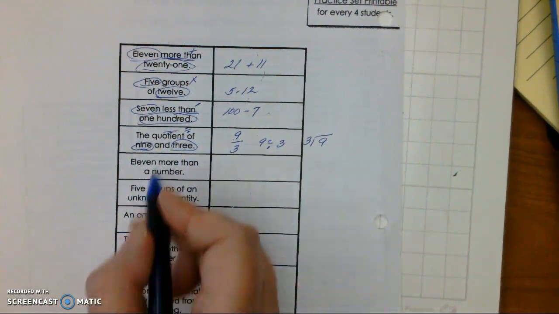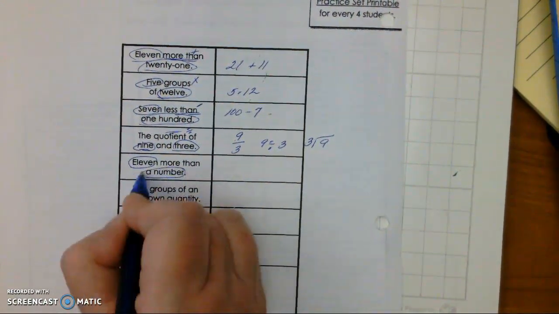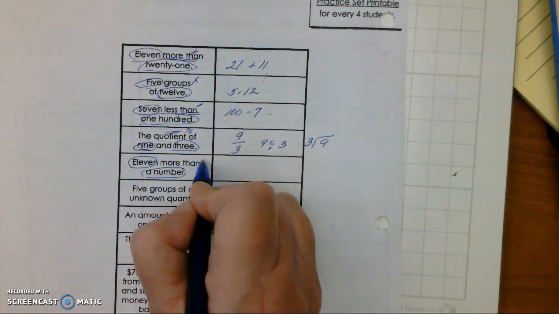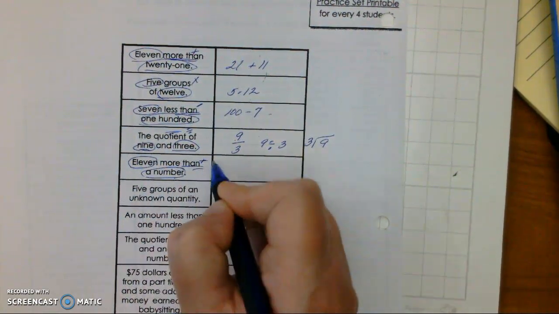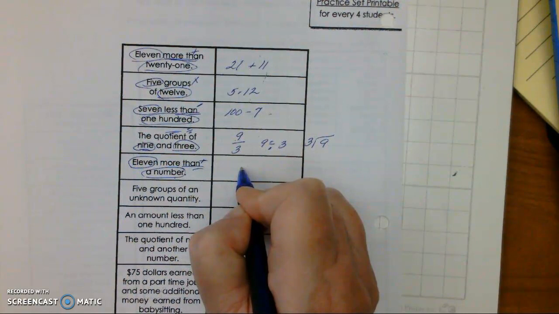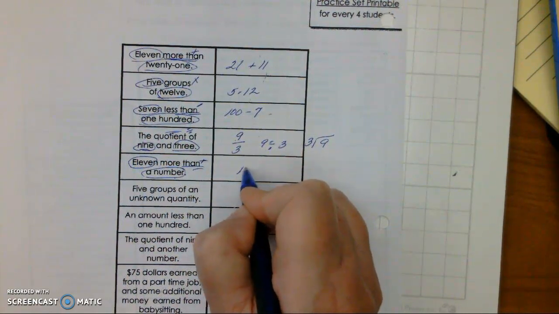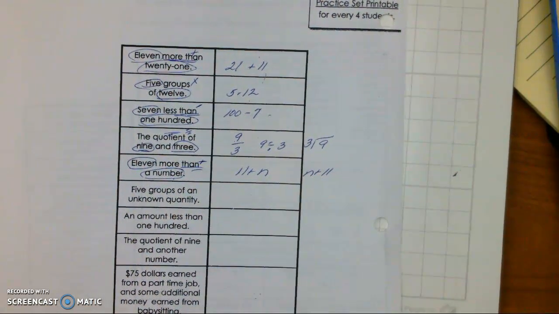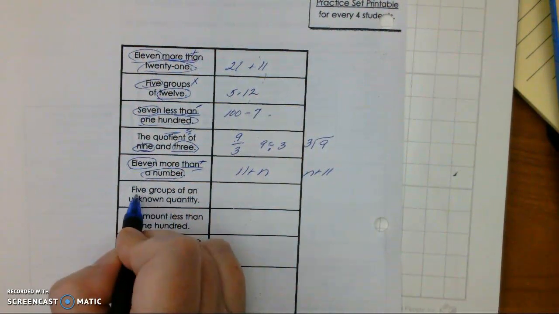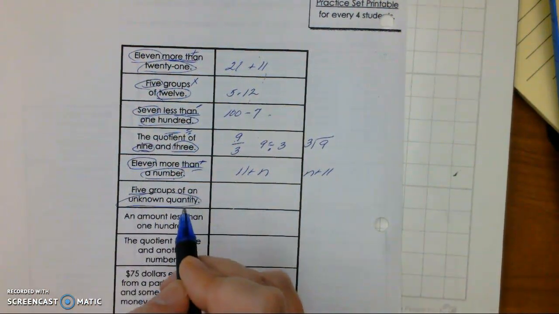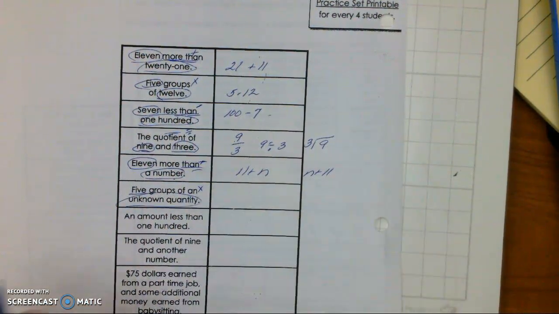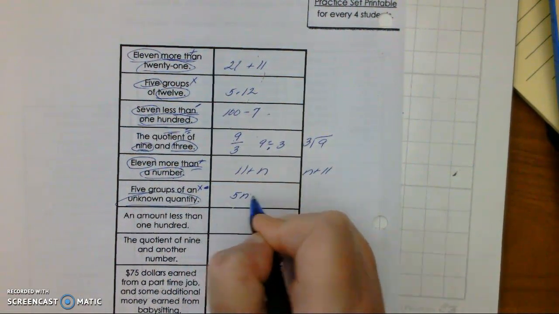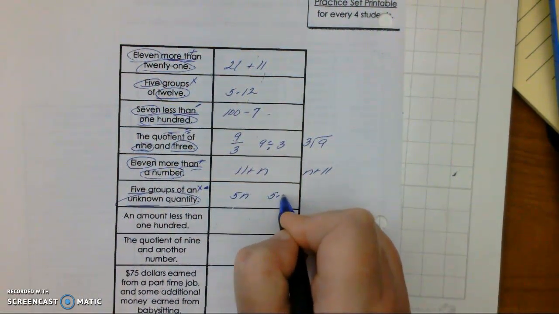Okay? The next one, we have 11 more than a number. So remember, when we see something we don't know, it's a variable. More than is addition. Okay? So 11 more than that number. So you can do 11 plus n, or n plus 11. Okay, either way. 5 groups, we have 5 of an unknown quantity. Groups of, we know, is multiplication, or remember, we can use the dot. So it's 5 groups of an unknown quantity, or 5 times n.